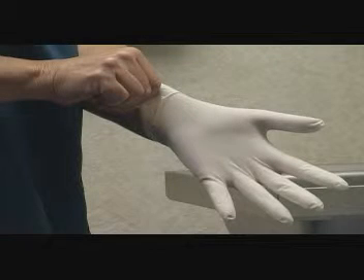Note also that only the front waist-to-shoulder area and the cuffs up to 2 inches or 5 centimeters above the elbow are considered sterile on a sterile gown. And once you put on the sterile gloves, you must keep your hands above your waist and in front of you, and they must only touch sterile items.